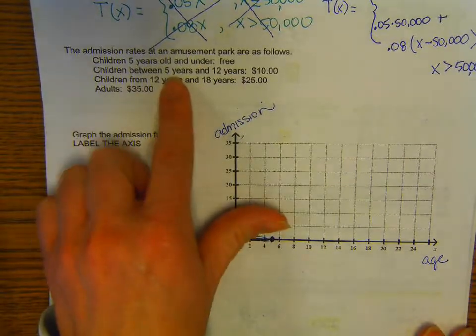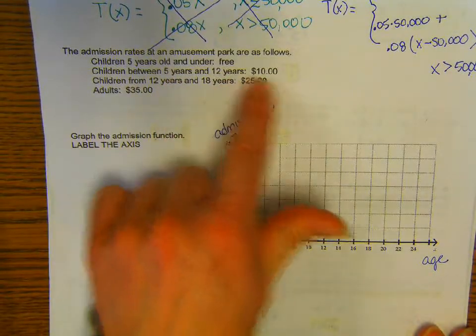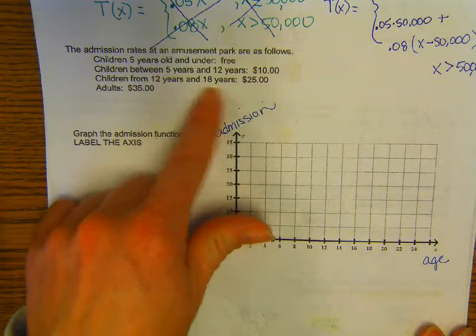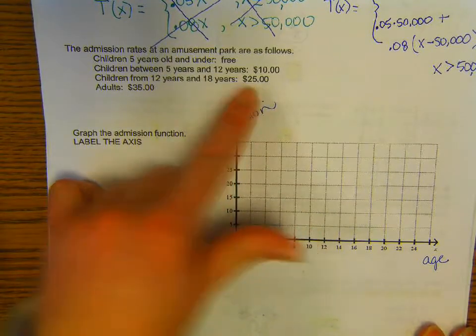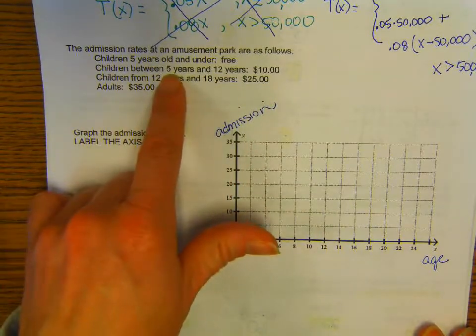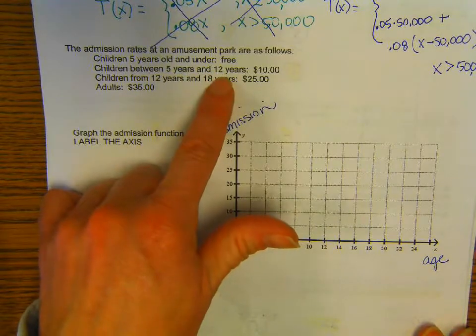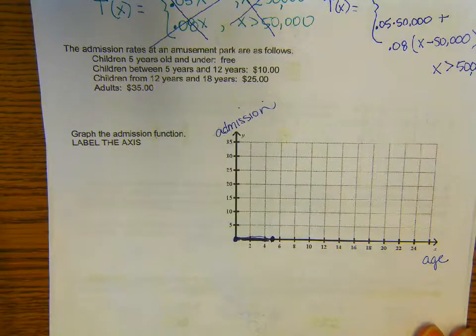Children between 5 years and 12 years are $10. From 12 to 18 is $25. So really what this means is older than 5, younger than 12. So these are going to be open circles. And how much is their admission? 10.